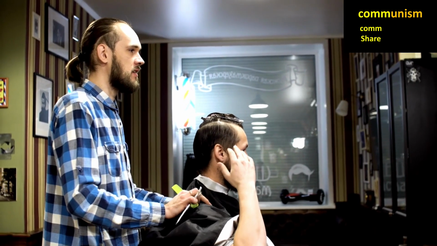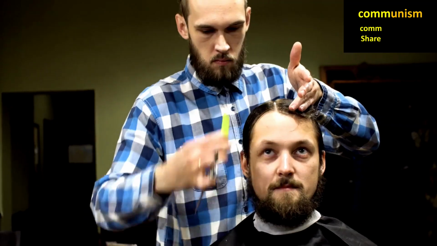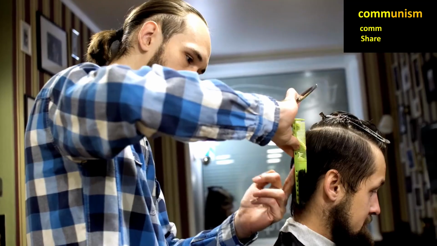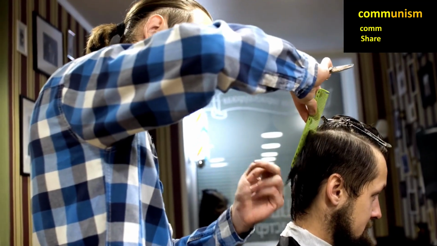The word communism contains the word root comm. The word communism refers to an economic system in which all the citizens share the way that wealth is produced. For example, this barber lives in a communist country. Although he's in charge of this barber shop, he doesn't own this business, the building, or the equipment.